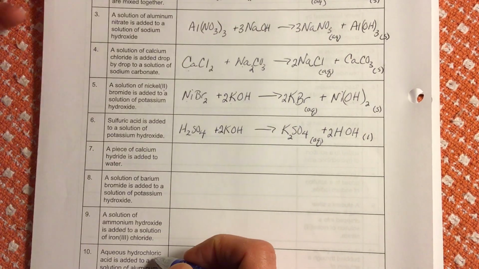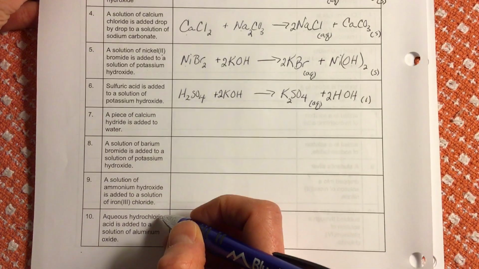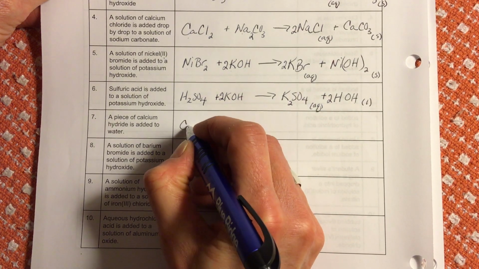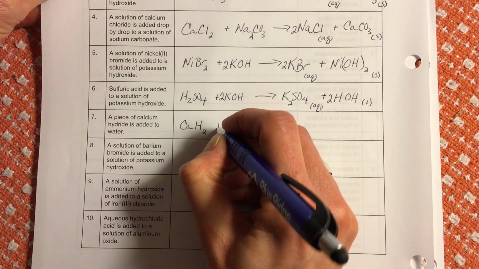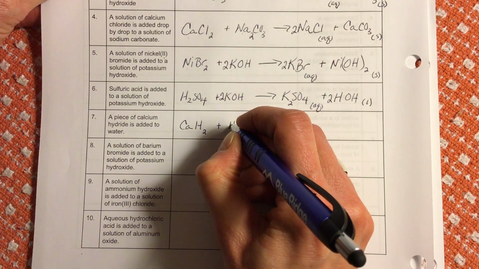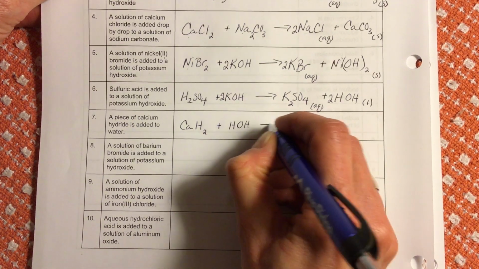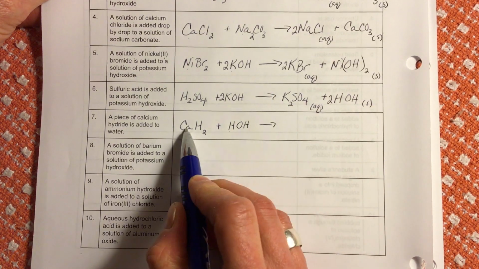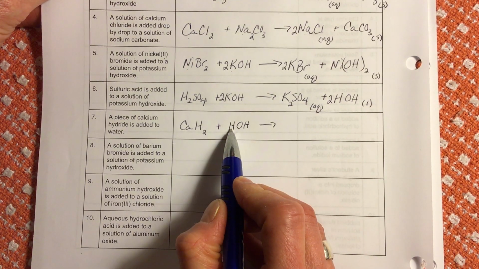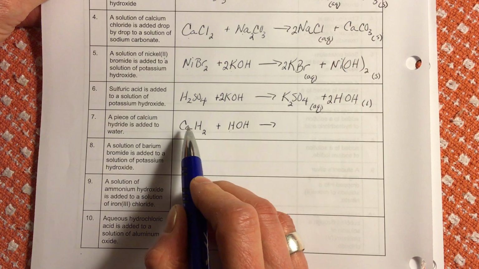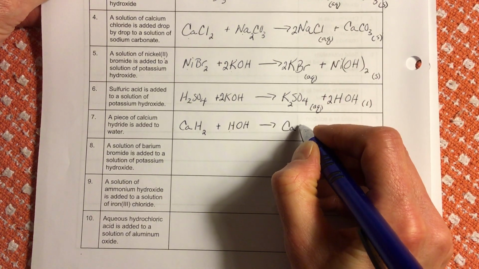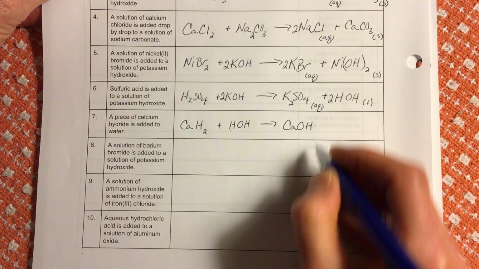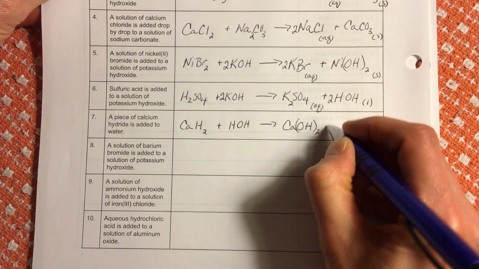Okay, next one, a piece of calcium hydride. Calcium is +2, hydride is H-1, is added to water. Now I'm going to write water as HOH. So I'm going to switch the hydrogen and the calcium. So the calcium is going to get together with hydroxide. Calcium is +2, hydroxide is -1, so I need 2 of those.